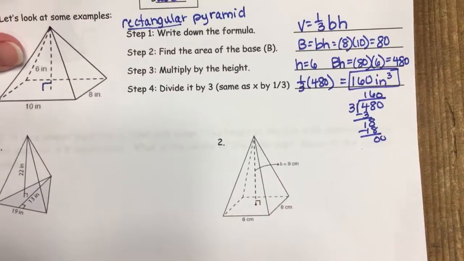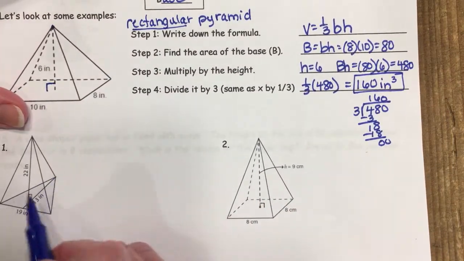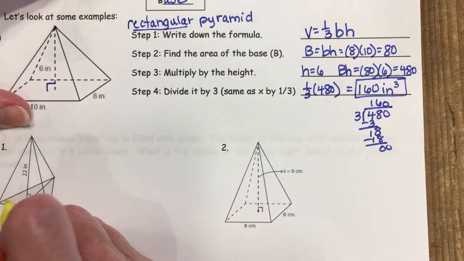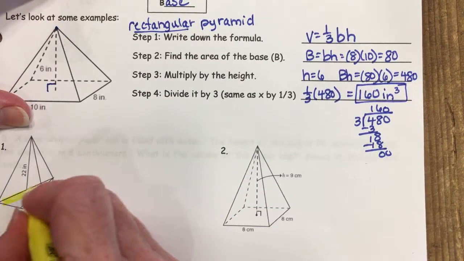Let's keep going. In this next one, we can see the base. If it's helpful to see it, the base right here is the part on the bottom.